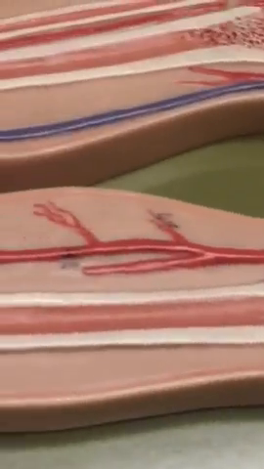And then it becomes the posterior tibial. And then median sacral artery is right there in the center. The sacrum's out of the way so you can see it.